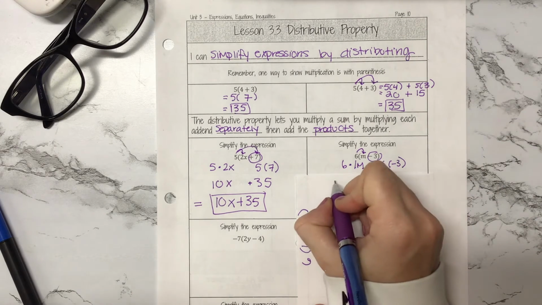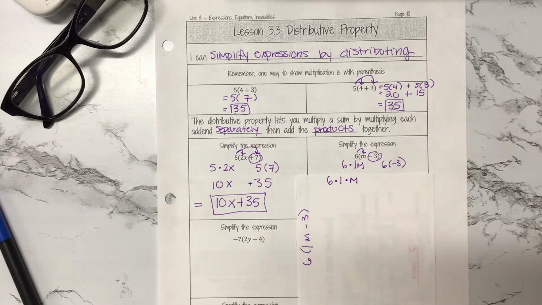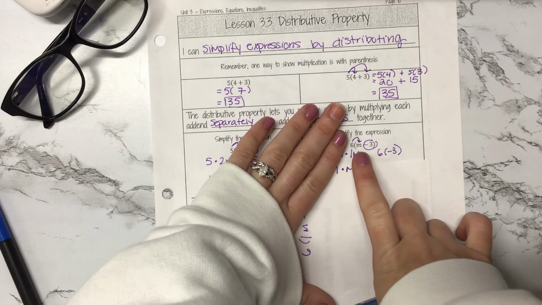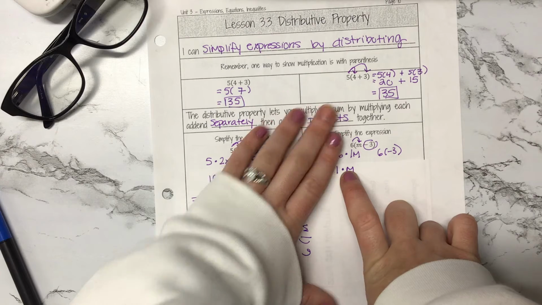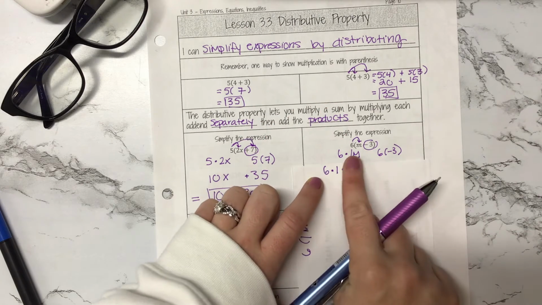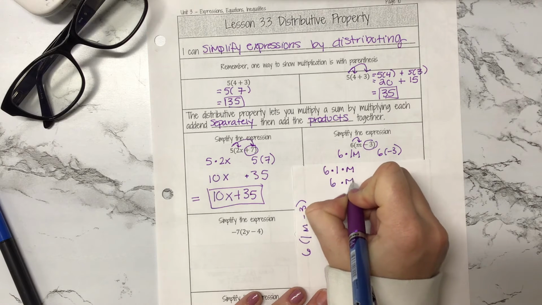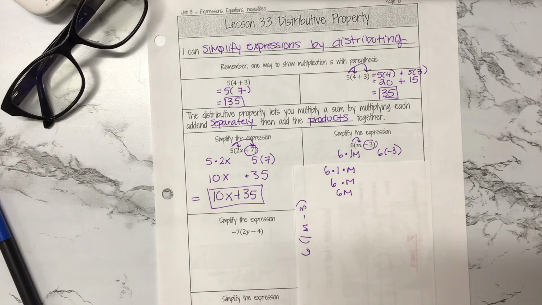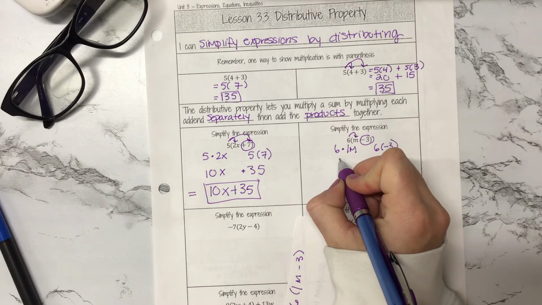So another reason why this works, this is 6 times 1 times m, right? Because the coefficient, that 1, is the number multiplying my variable. So this means 1 times m. I could do it this way. 6 times 1 is 6. And 6 times m is 6m. Okay, that's kind of how it works. Okay. So 6 times 1m is 6m.